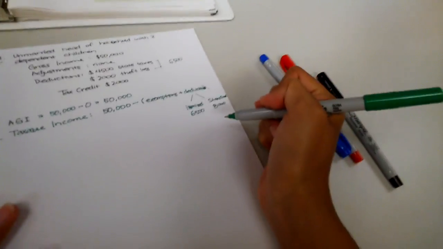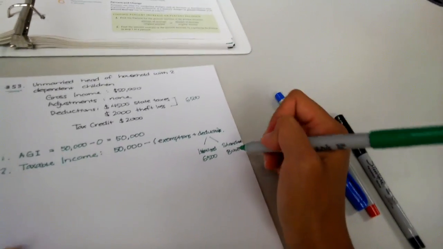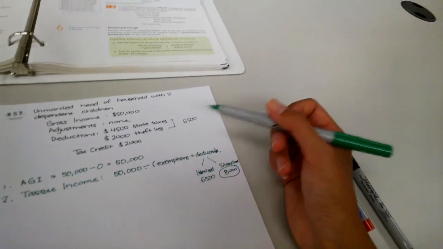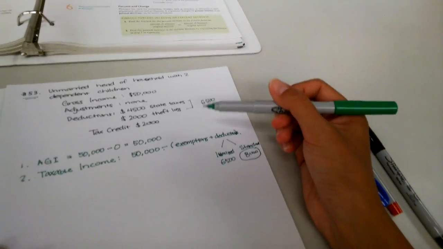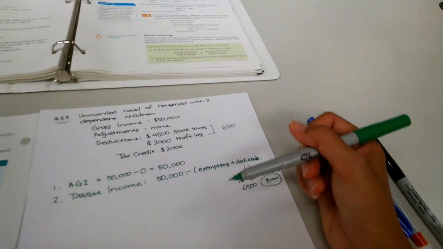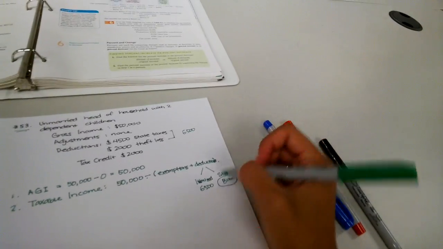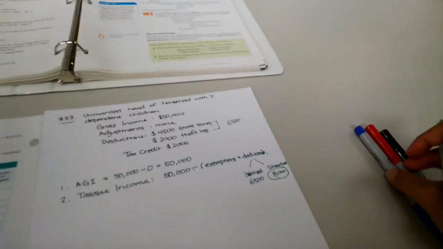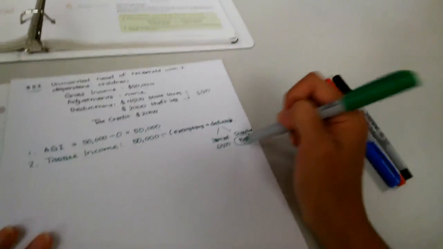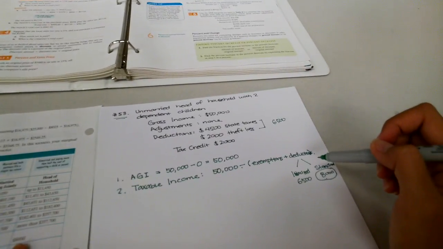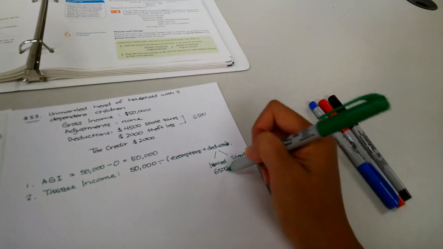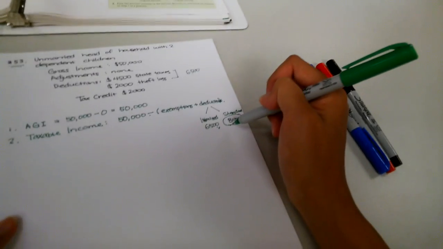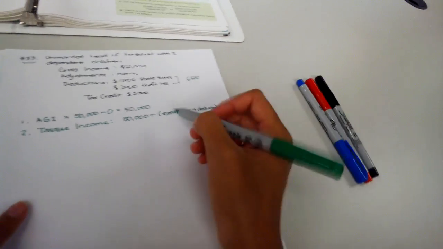So the way you select which deduction to take is by taking the higher one, because deduction means we're going to subtract that out from our amount. So overall, the higher your deduction and exemption, the lower your income tax will be. So you want to always pick the higher one. And this is not cheating the system by any means. This is set. When you do taxes, they will always take the higher one of the two. If your itemized is greater, that's what you're going to take. But for our case, standard is greater, so we're going to take the $8,000.